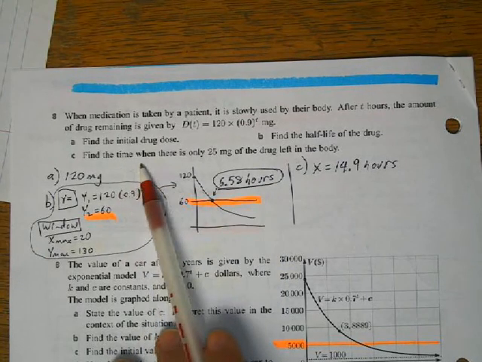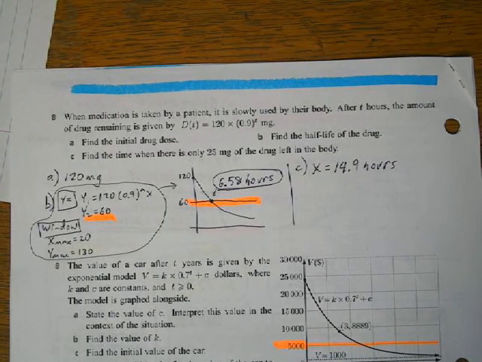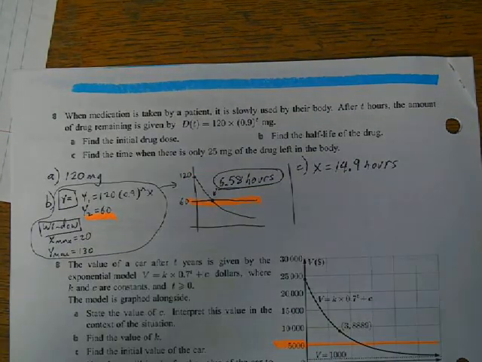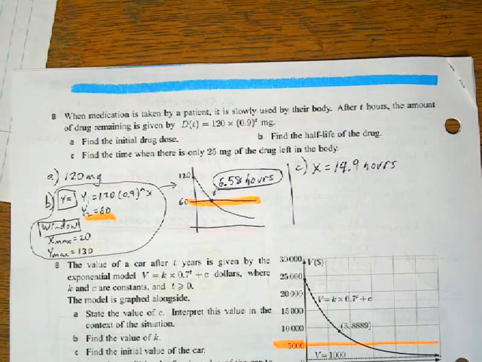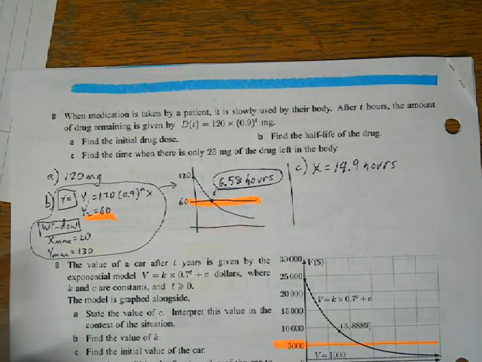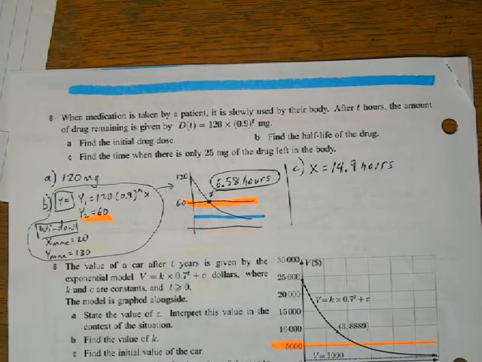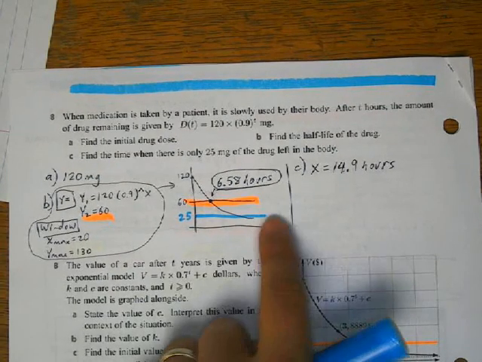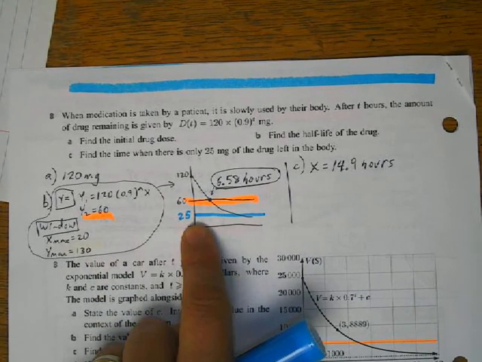Find the time when there is only 25 milligrams of the drug left in the body. And we found 14.9 hours. Okay, we did the same process. I had a line over here at 25. So instead of y2 being 60, I had y2 being 25. And we got this value here.